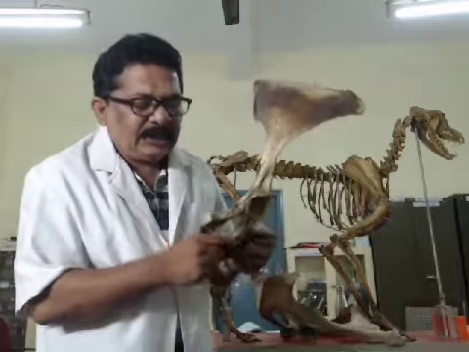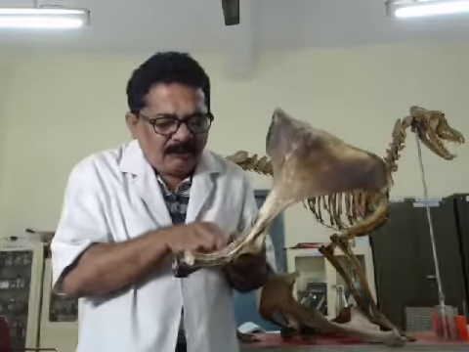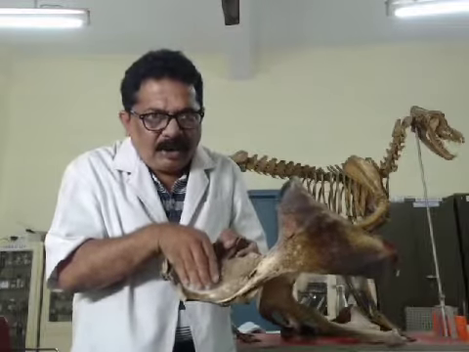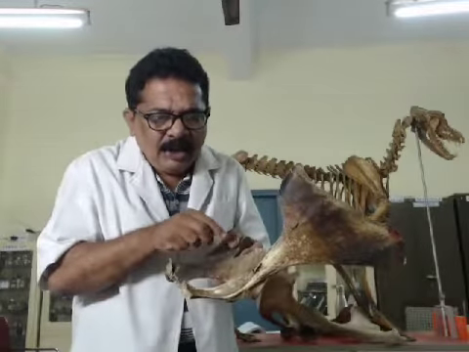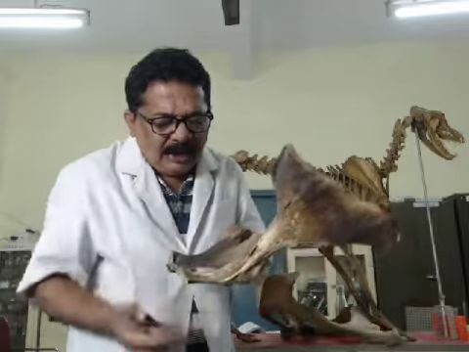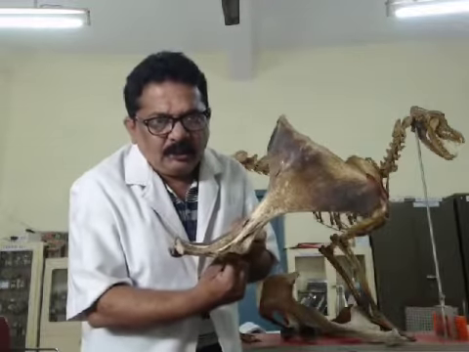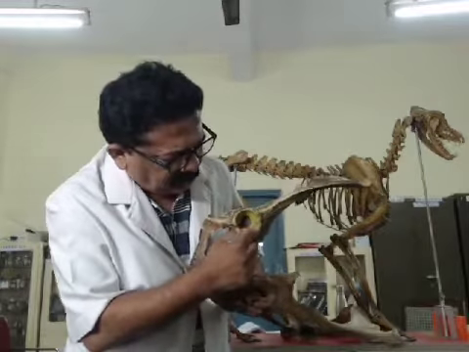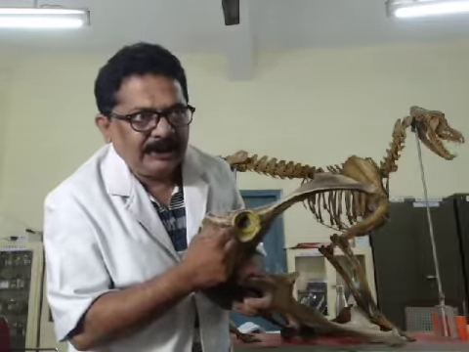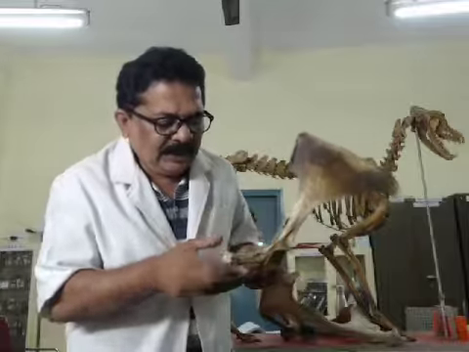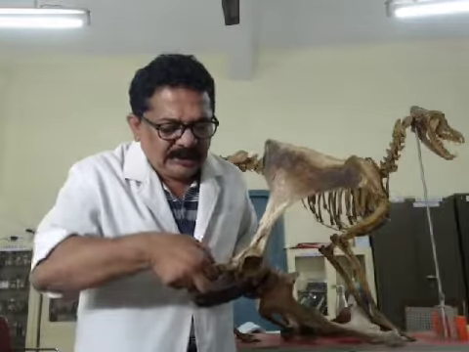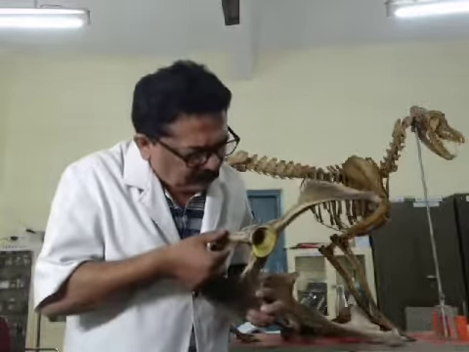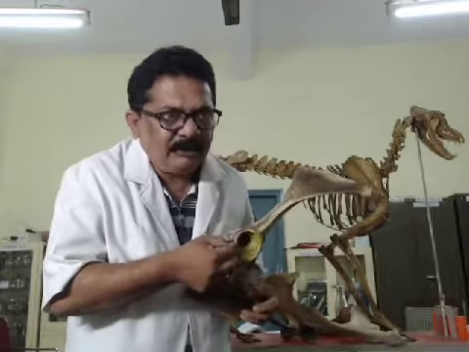The second part is the floor. This is the floor of the pelvic cavity. The floor portion is formed by this bone. This bone is the ischium. Ischium also helps in the formation of the acetabular cavity. The third part is the smallest part. This is the pubis, and pubis also helps in formation of the acetabular cavity.